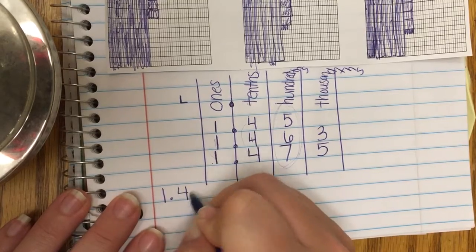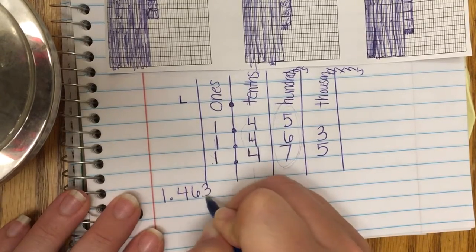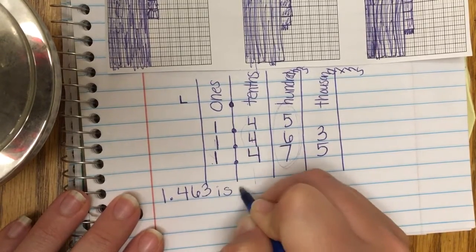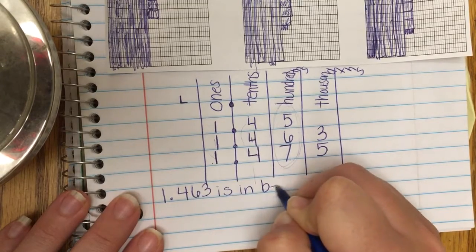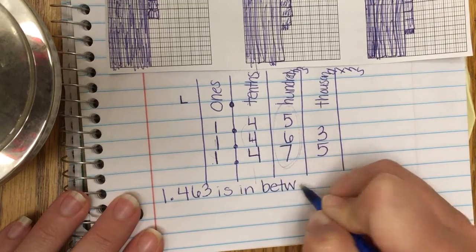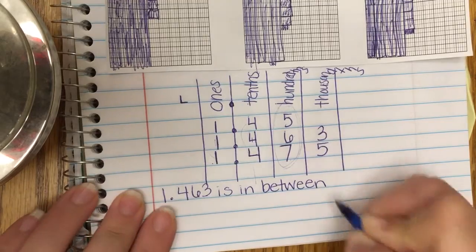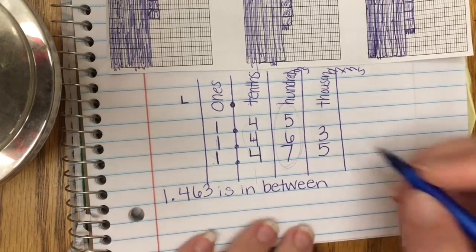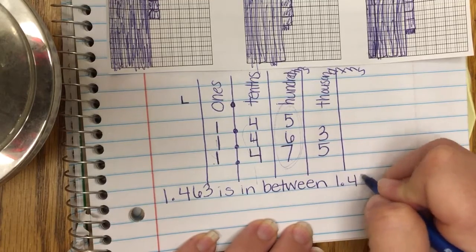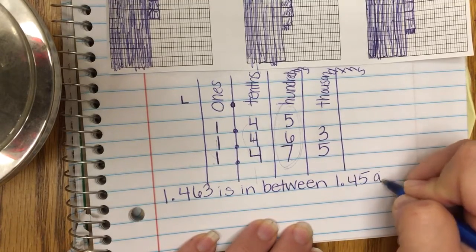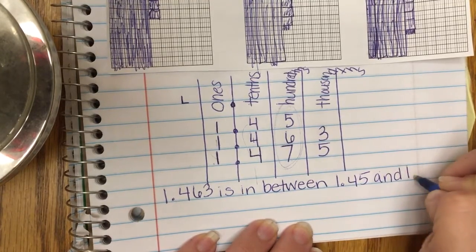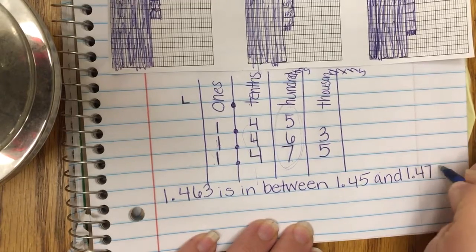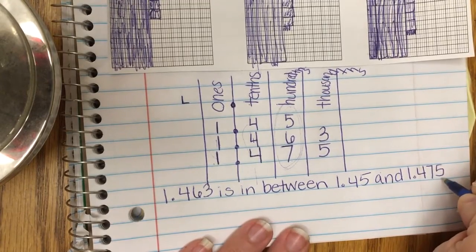1 and 463 thousandths is in between 1 and 45 hundredths and 1 and 475 thousandths.